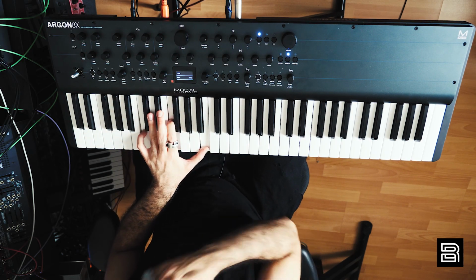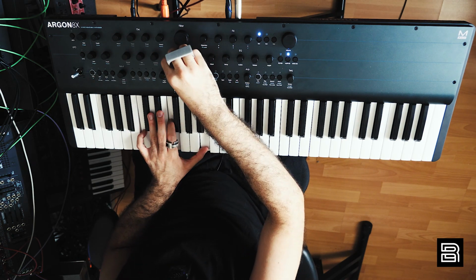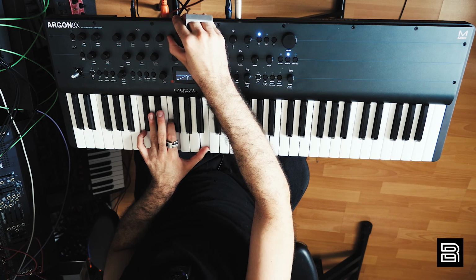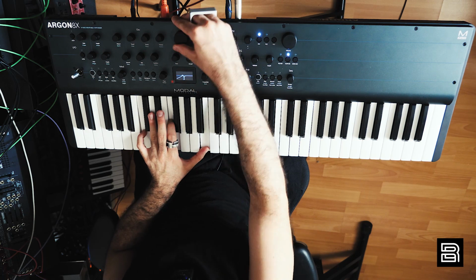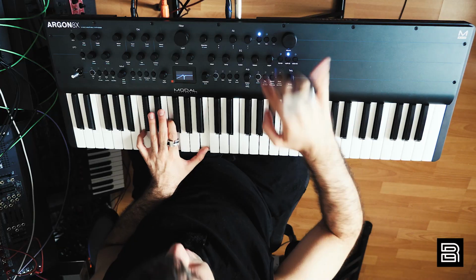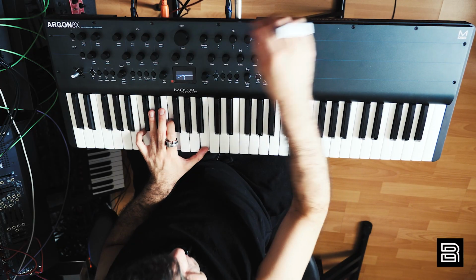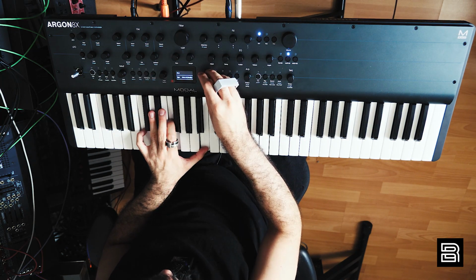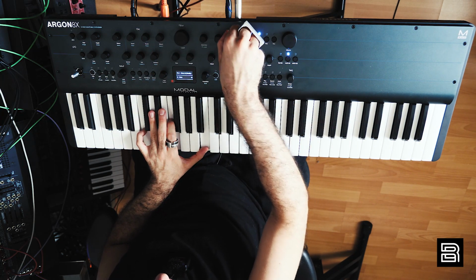Oh yeah. See, now we're in the fun zone. Modal realized they can't be the fun police, they gotta let us have fun. Dope, let's check out the other distortion. Rectify.